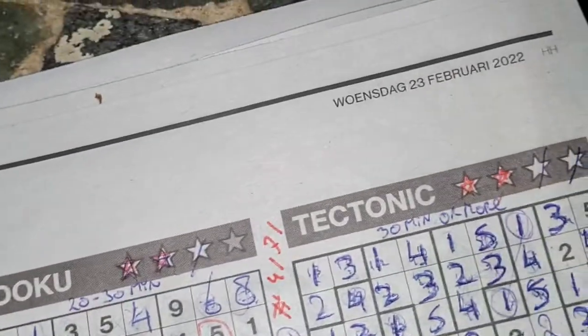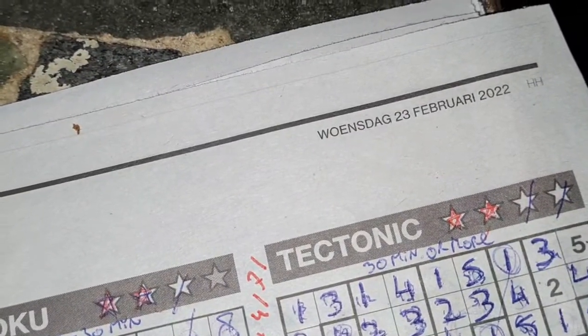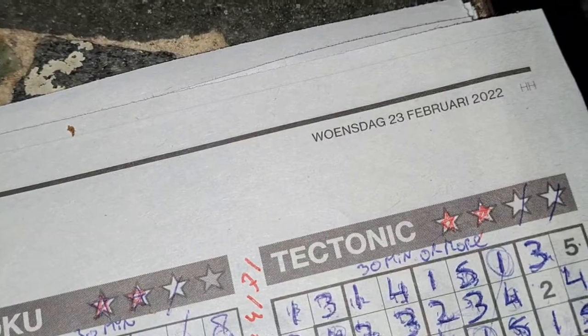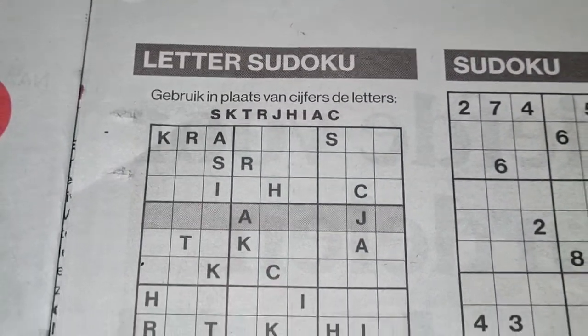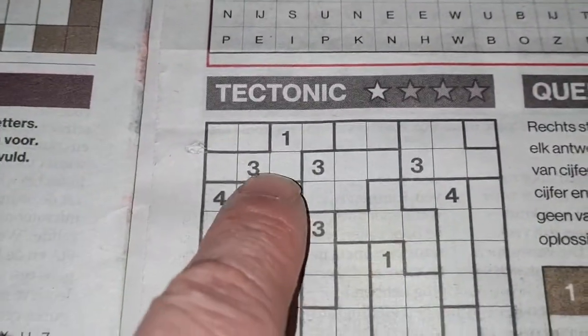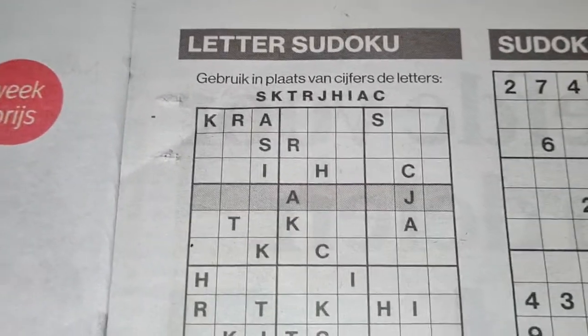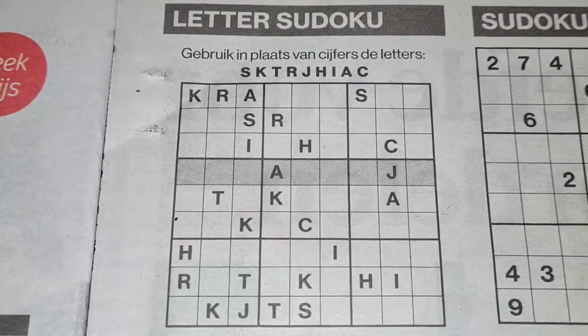But it's the additional of yesterday's edition, Wednesday, February 23rd, 2022. We have 3 puzzles left: Letter Sudoku, Sudoku with 2 stars, and the tectonic. I will solve the first Sudoku, and it's a letter Sudoku.